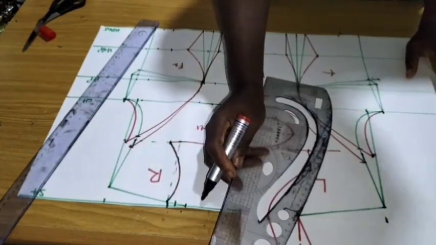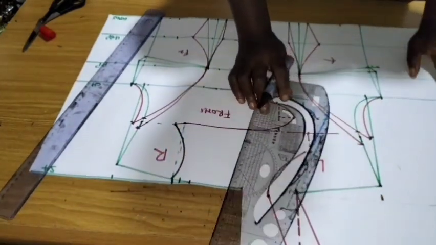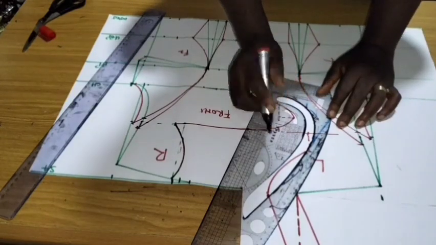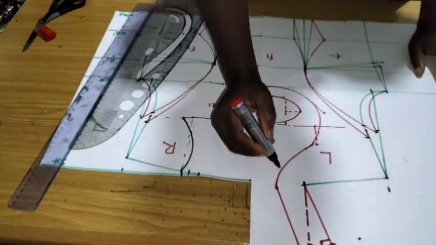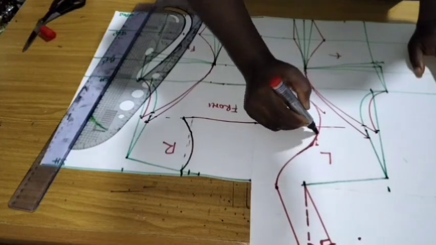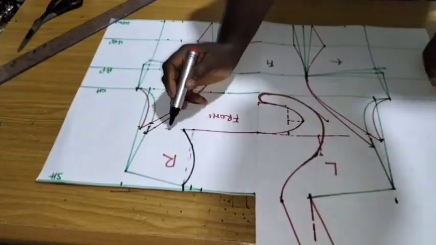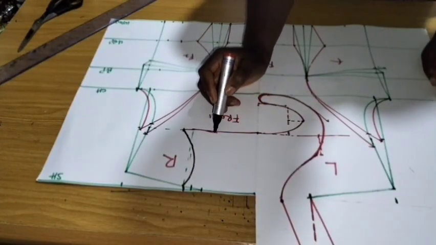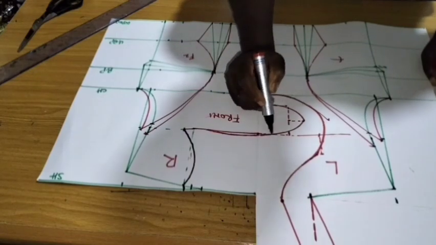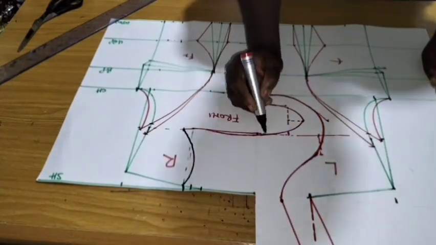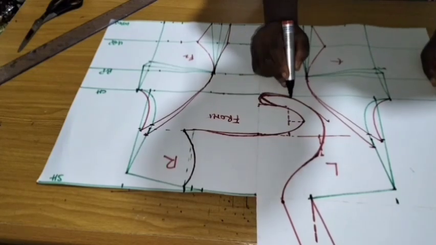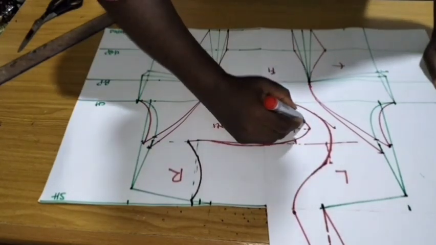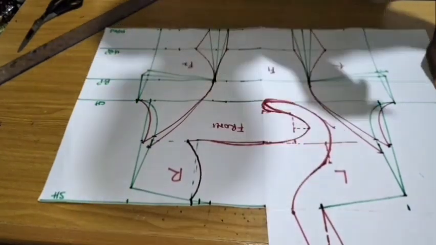Then I'm going to round it up right now. Using the curve ruler, I'll just place it this way and round it up. So that is the neckline right now. One part is inbuilt and the other is ordinary neckline. Just go ahead and blend this part, just to have a smooth neckline. I'm just trying to reshape that part so it gives me the perfect shape I want.